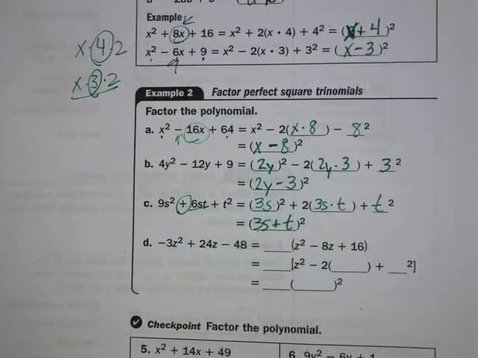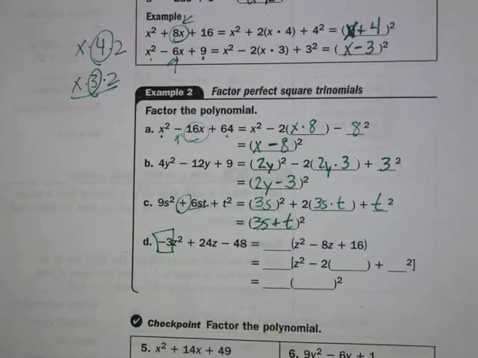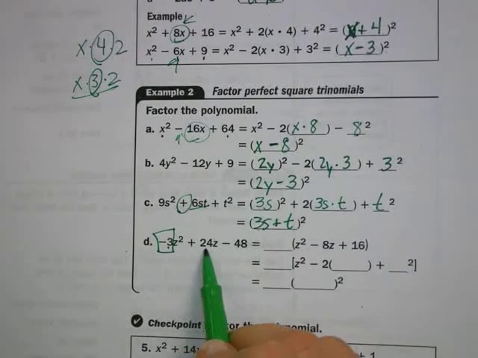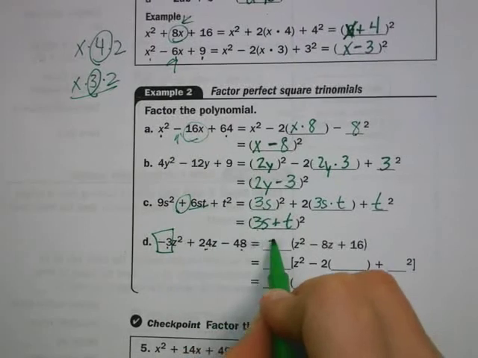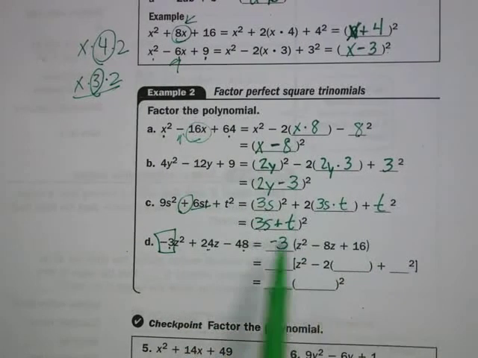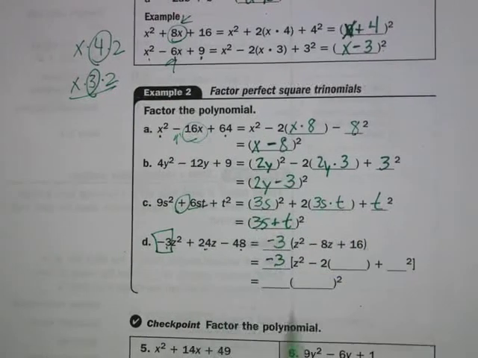All right, now the next one's not going to work because -3 is not a perfect square, so we need to factor it out. If I take a -3, I divide each one by -3. This is what I'm left with. Z squared, -8z, because I factored out a negative, and a positive 16. The -3 just hangs out there the whole time, and then I check this.